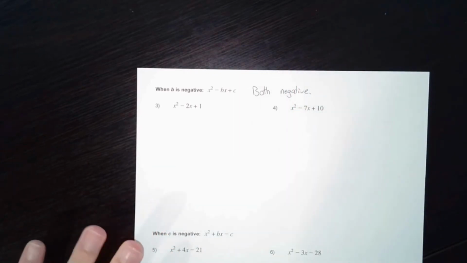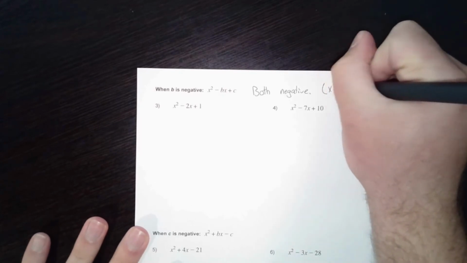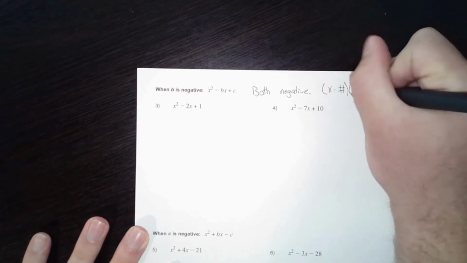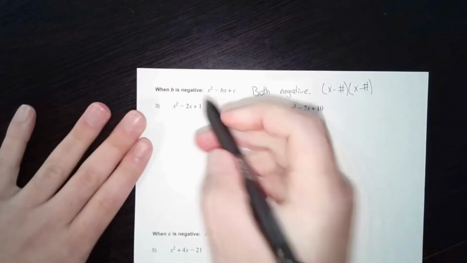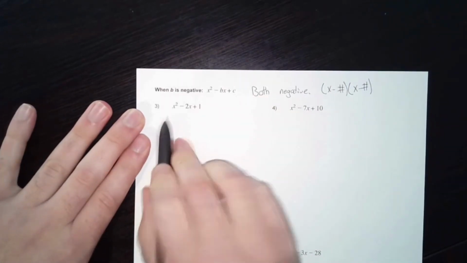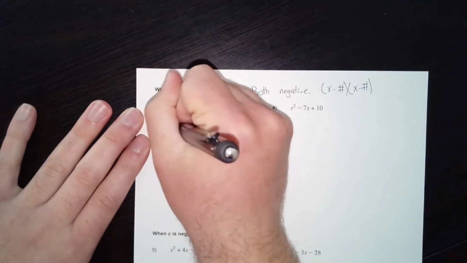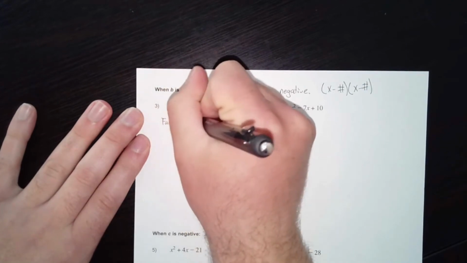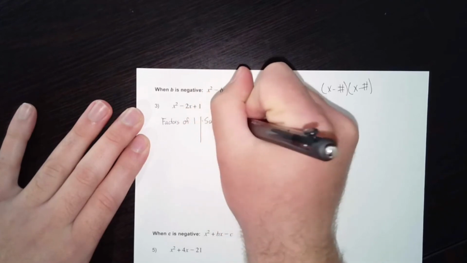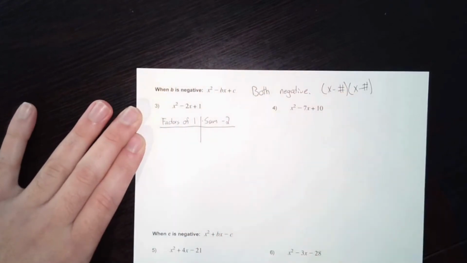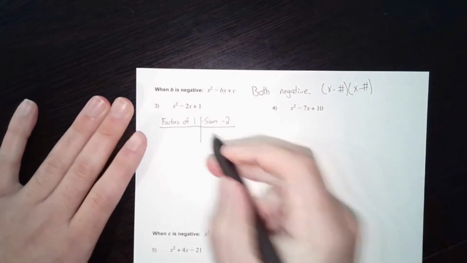Okay, which means my answers are going to look like x minus some number and x minus some number. So let's try and figure out those numbers. If I look at the first one here, I want factors of 1 that sum to give me the negative 2, and it is important that I take the negative there. So let's start with 1s.